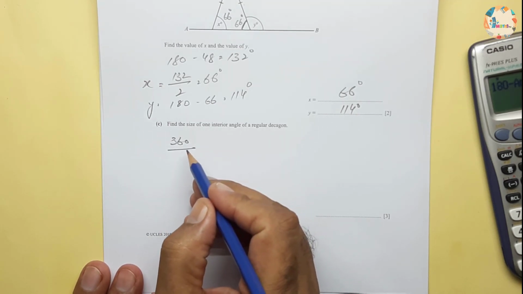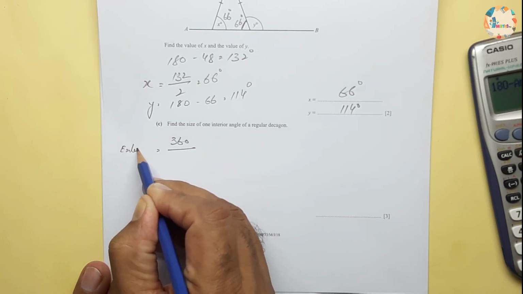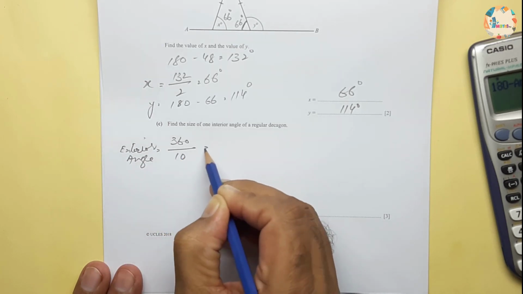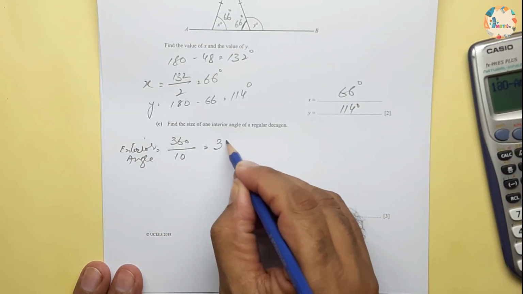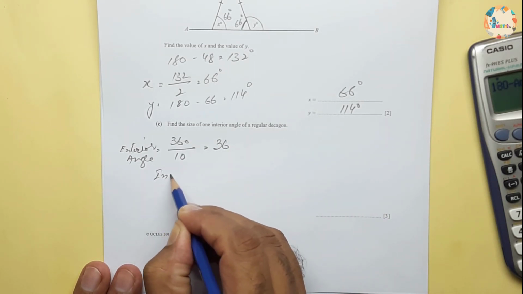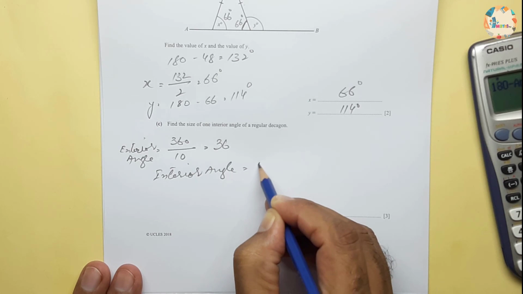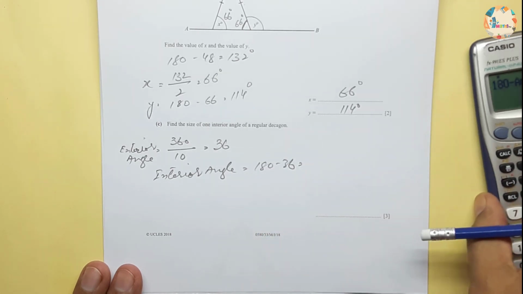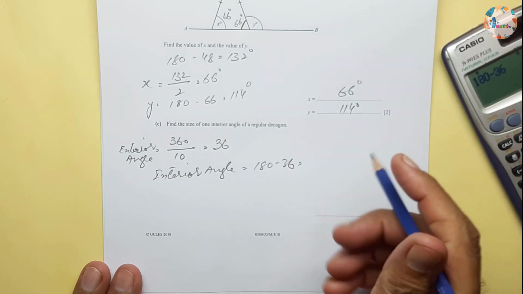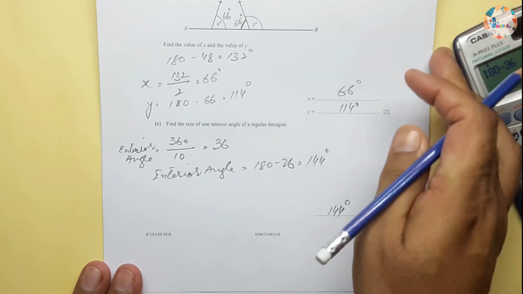You know, the sum of exterior angles is 360 degrees, so exterior angle will be equal to 360 divided by 10, so this will be 36, and interior angle we can write equal to 180 minus 36, which will be equal to 144. So 144 degrees will be our answer.